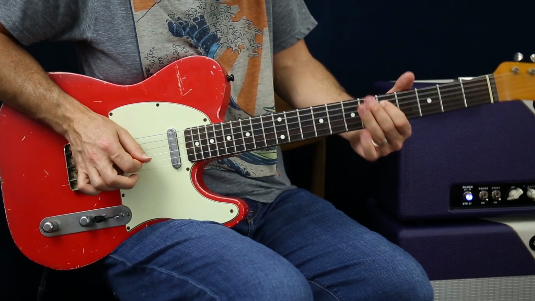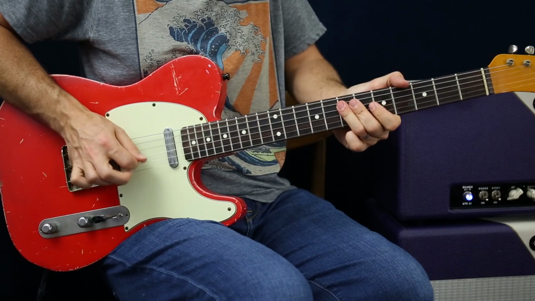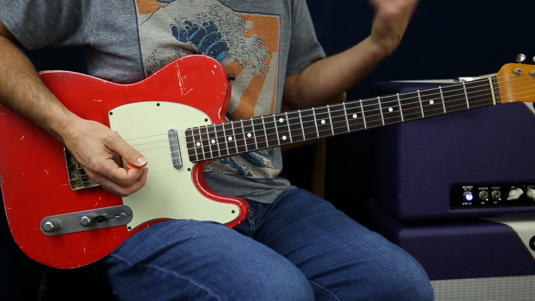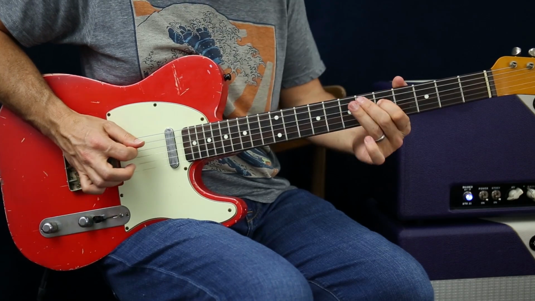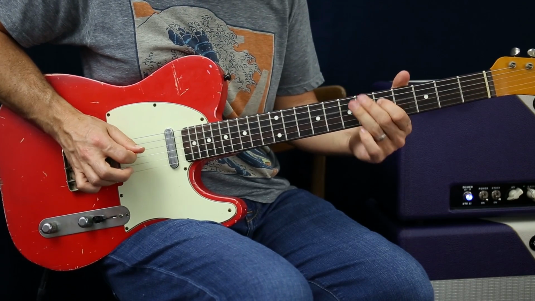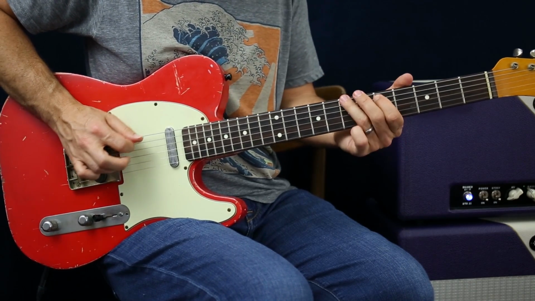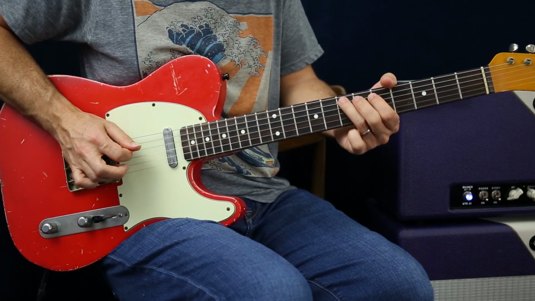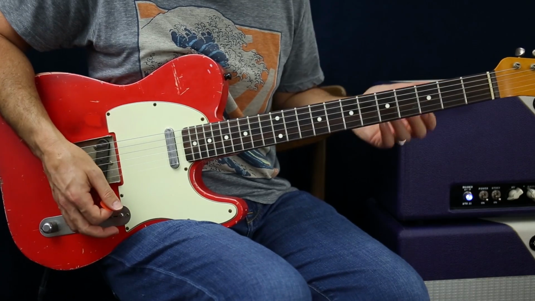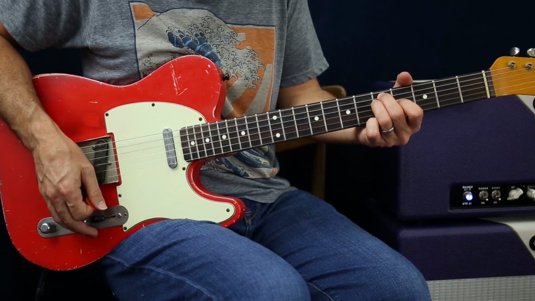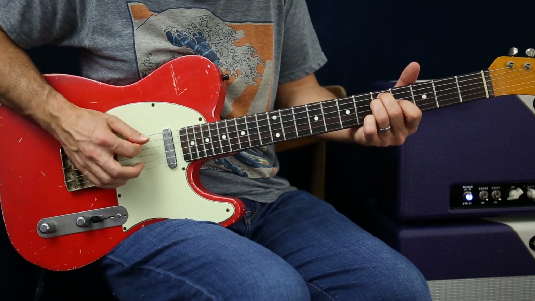So that little lick right there, right, we're really hammering all of these notes, and this is our G chord.